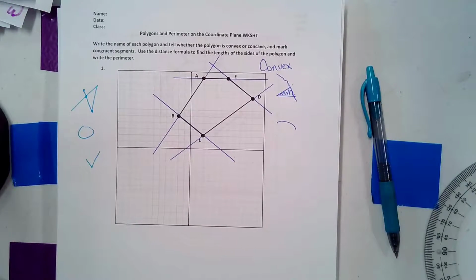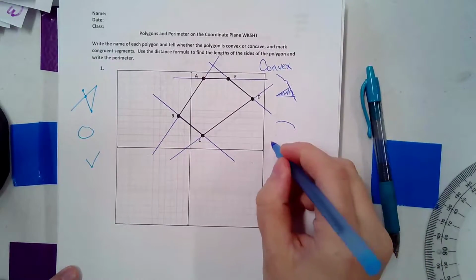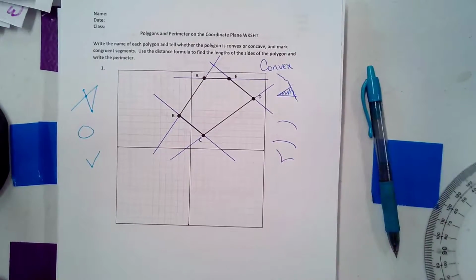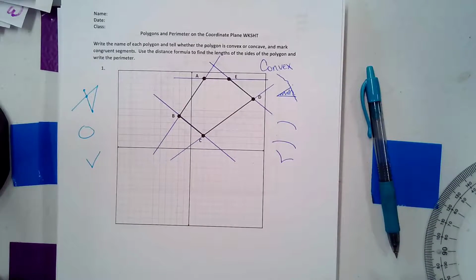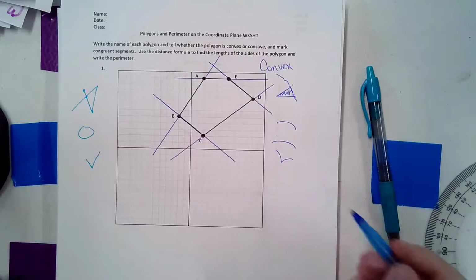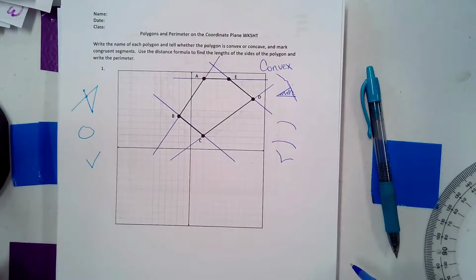So convex is kind of like a contact, right? It sits on your eye like this. If your contact went into your eye like that, that would be painful, right? You don't want a contact shaped like that. That would not be good.